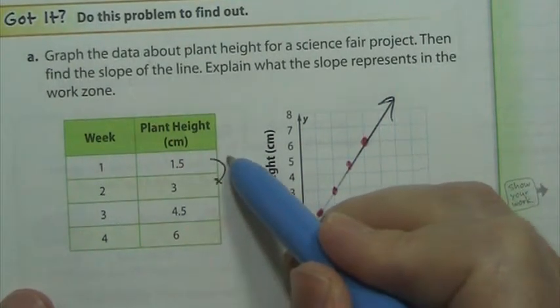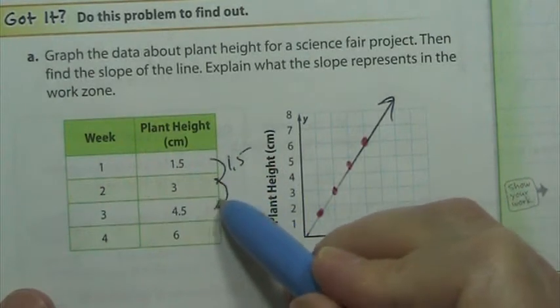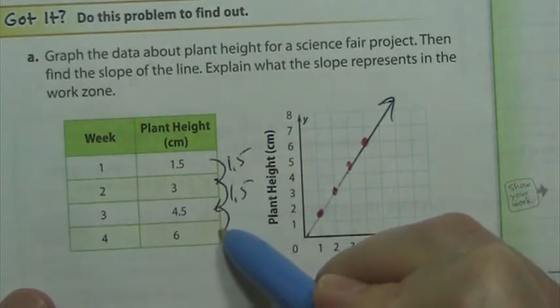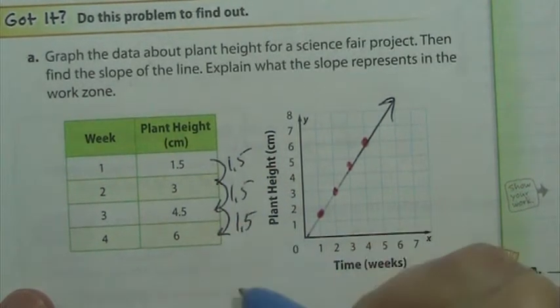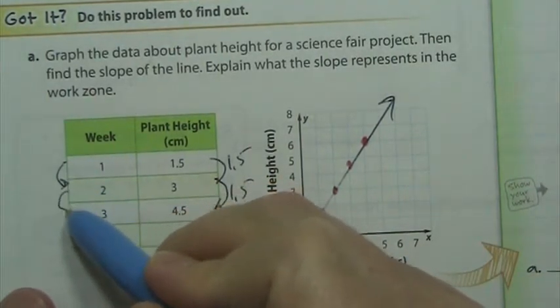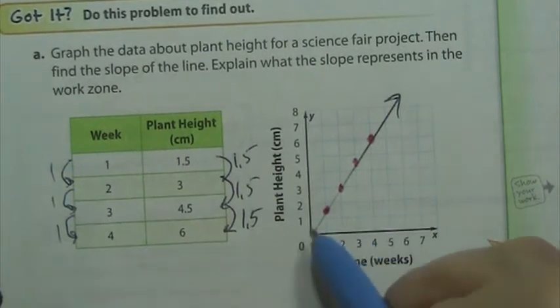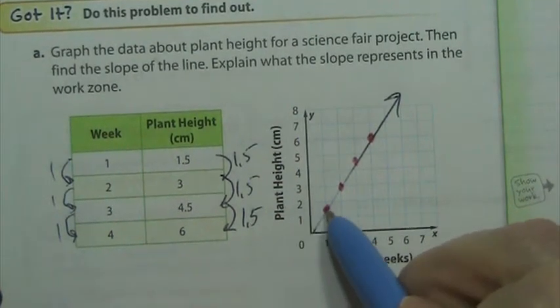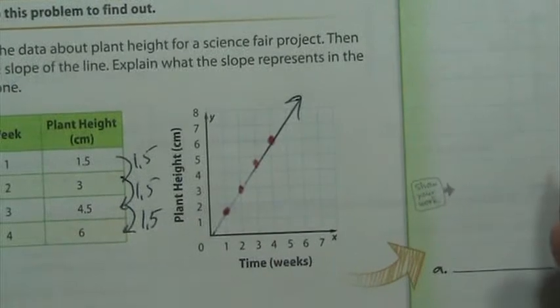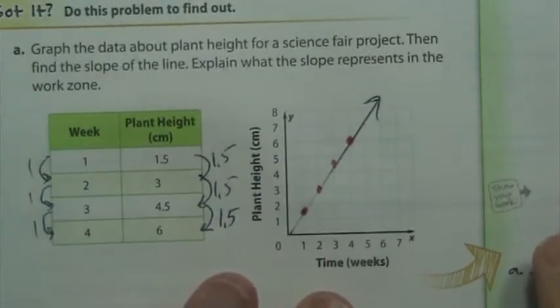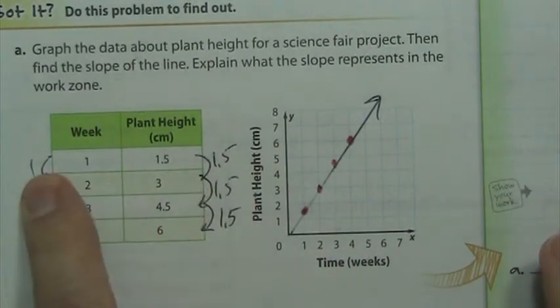That's 1.5. That's 1.5. 1.5, 1.5, and here it's just going to go, it's just changing by 1. But you could look at the graph and also tell that, right? So what's the slope of the line then? It's 1.5 over 1.